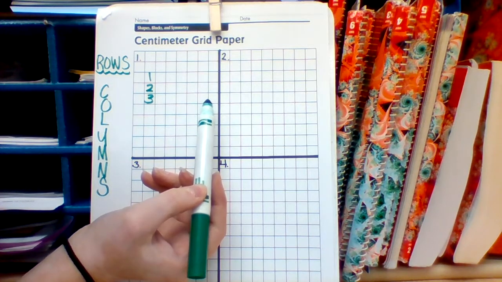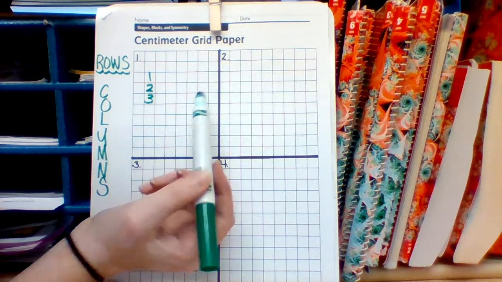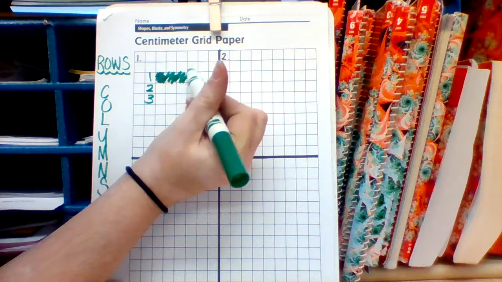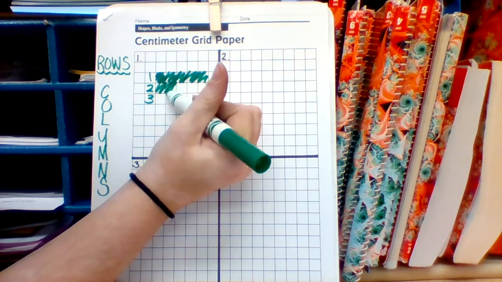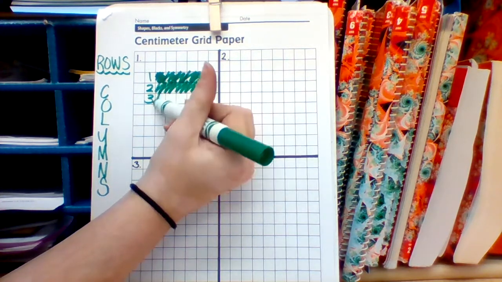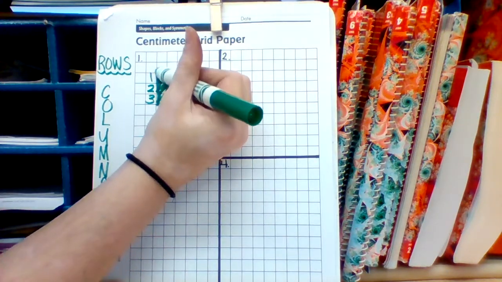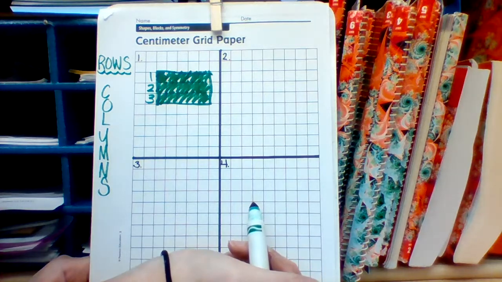The other part of the clue says there's 5 tiles in each row. So I'm just going to color in 5 tiles in each row. 1, 2, 3, 4, 5. 1, 2, 3, 4, 5. 1, 2, 3, 4, 5. So that way when I'm done, I have made a rectangle.